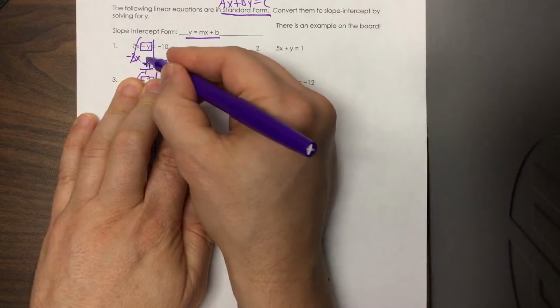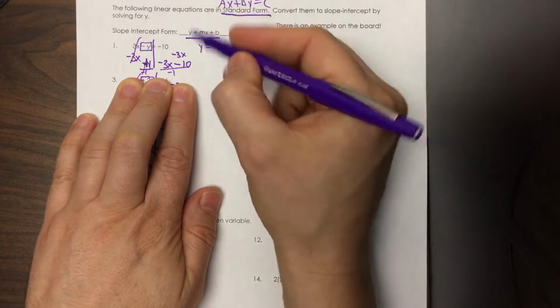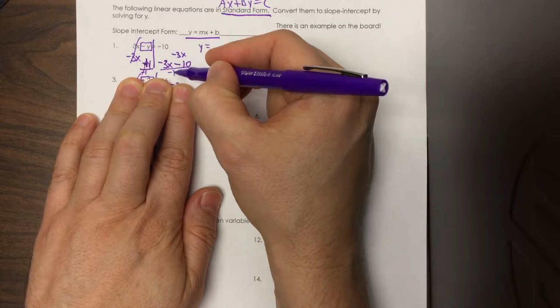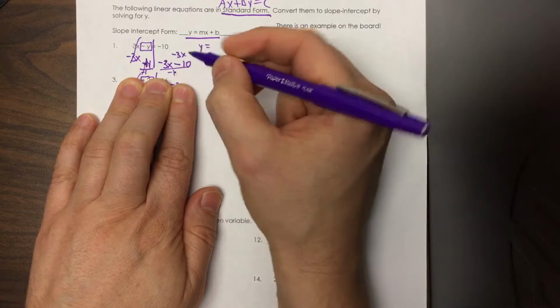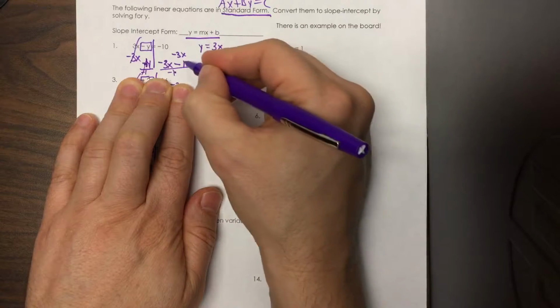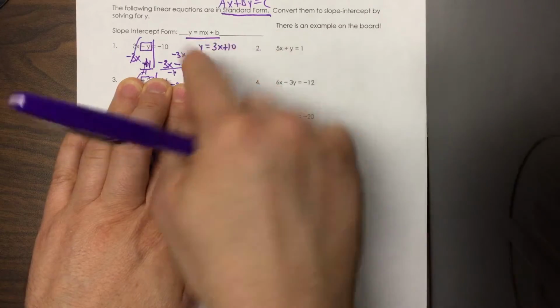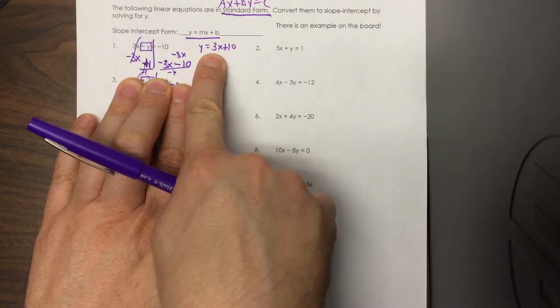So here that cancels, and I'm left with y on the left by itself. And here I have negative 3 divided by negative 1. It gives me positive 3. And here negative 10 divided by negative 1 gives me positive 10. So that is my slope-intercept form.